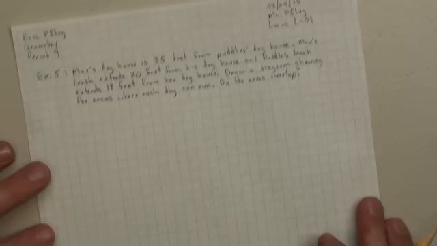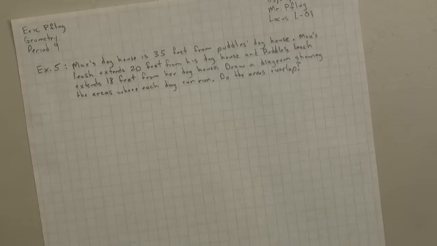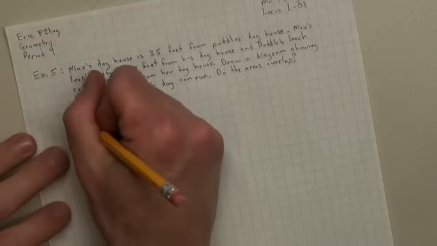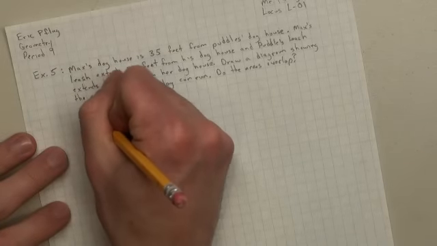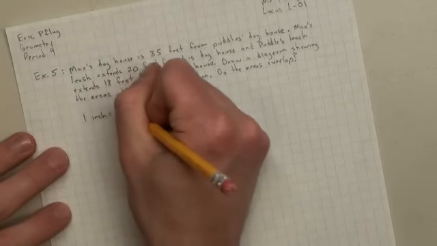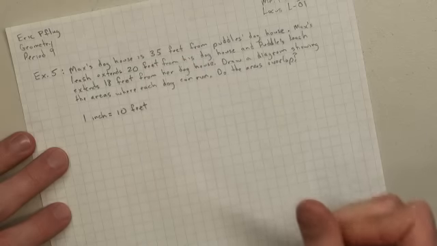So 20 feet and 35 feet are very big, so let's scale it down to make it fit on our paper here. Alright, so let's make 1 inch equal 10 feet.